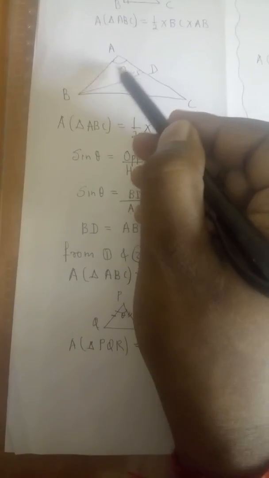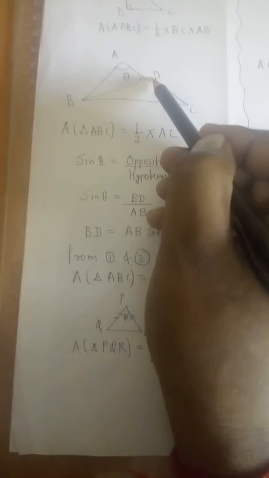sine theta. So when we see these expressions 1 and 2, when we combine them, we get the area of triangle ABC equals half into AC into AB sine theta. That means the area of the triangle when two sides are given and the angle included by them is given can be written as the product of these two sides along with the sine ratio of the given angle.